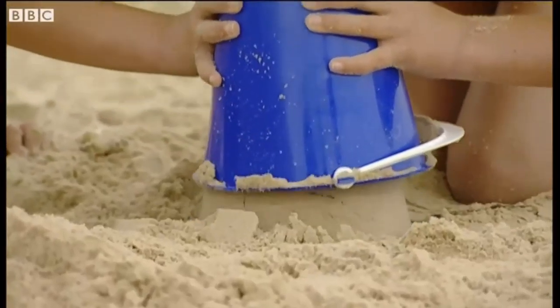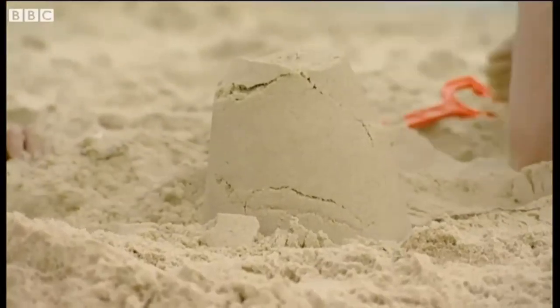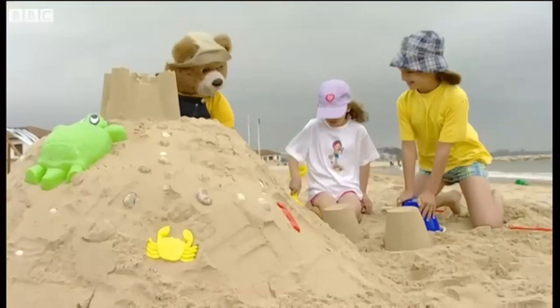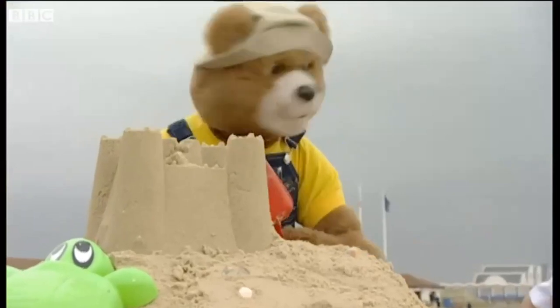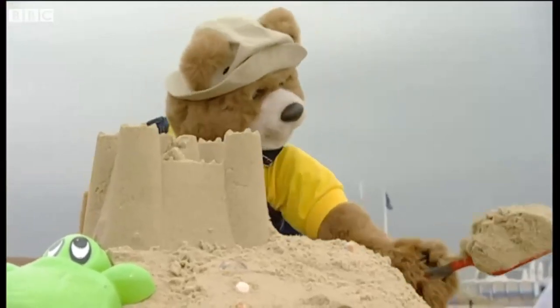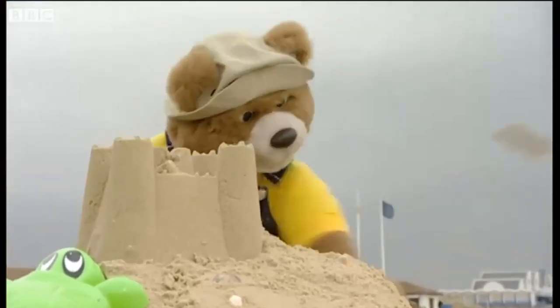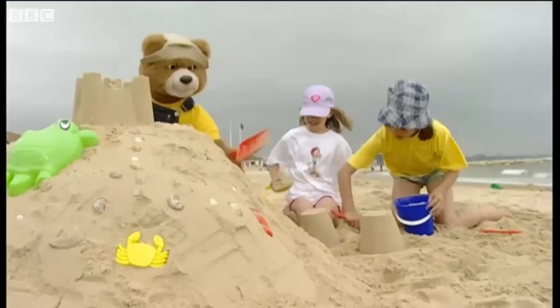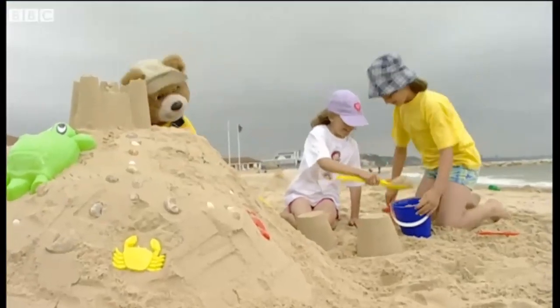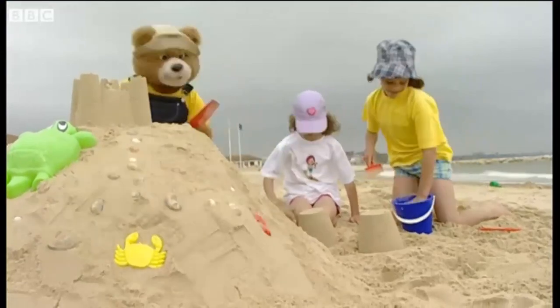The beach was lots of fun, and it had fantastic sand to make sandcastles with. This is lovely. Yeah, look at mine, Chloe. Oh, that looks brilliant. Oh, there. Just pat it down. Isn't this fun? Oh, it's great. I love building sandcastles. I know, it's great, isn't it?